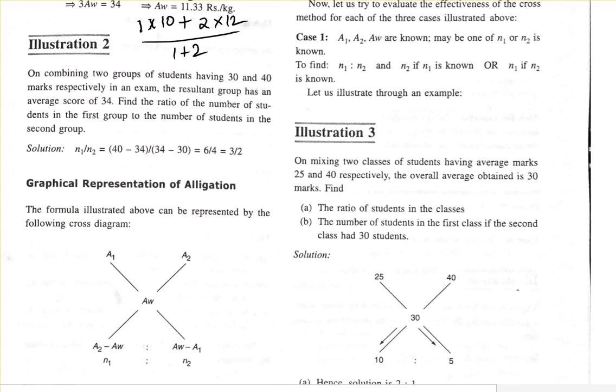On combining two groups of students having 30 and 40 marks respectively in an exam, the resultant group has an average score of 34. Okay, so 30, 40, 34. The difference is 4. The difference is 6. 6 is to 4 is the ratio, that is 3 is to 2 directly. Yes, that's what I told you.